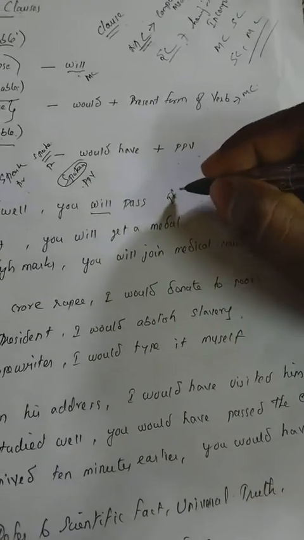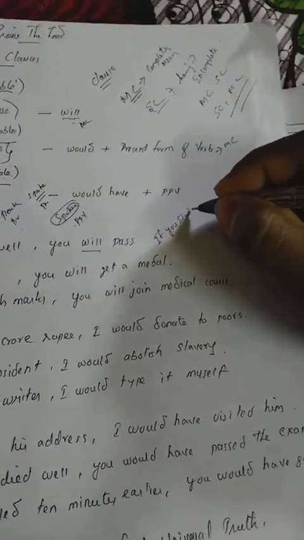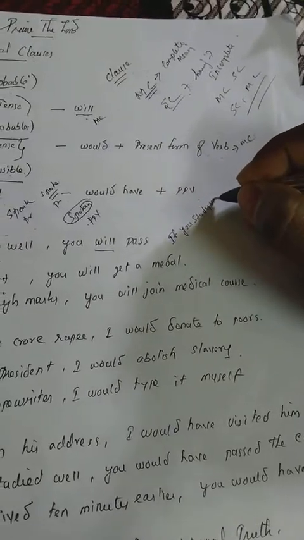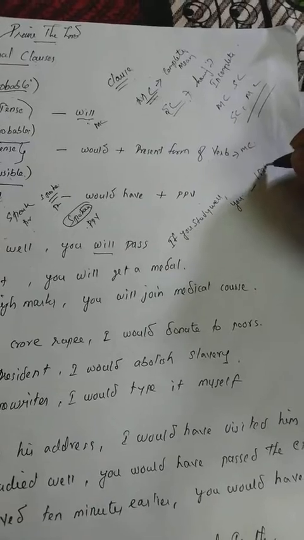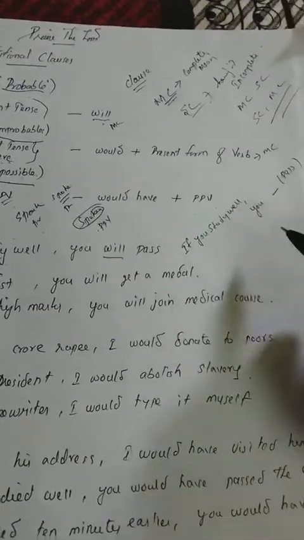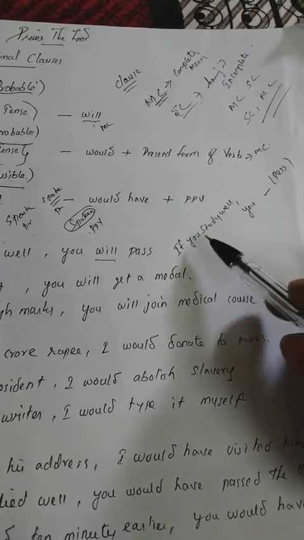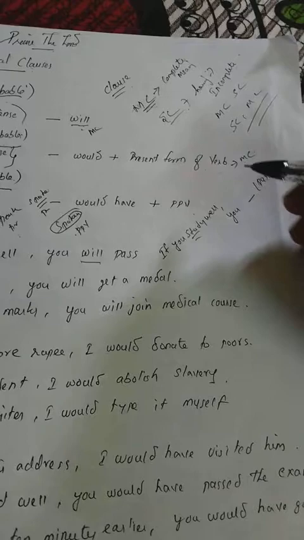If you study, will, you (pass) in brackets. They will give it in such a way, right? So if plus present and study is given, what do you have to write? You have to use will.